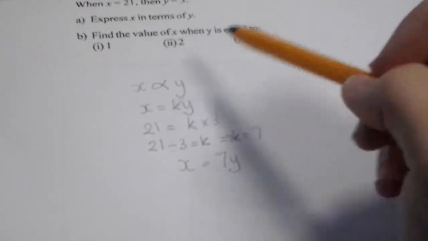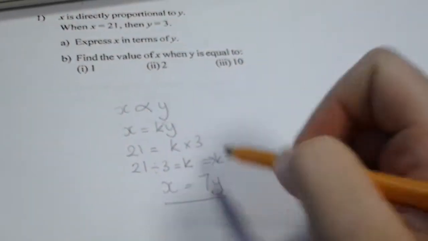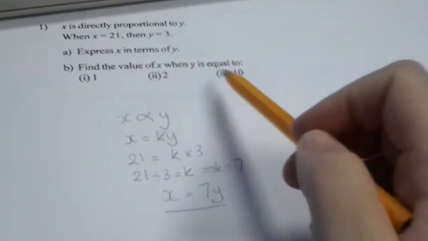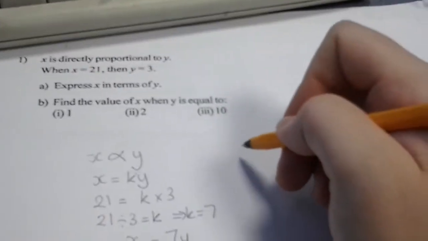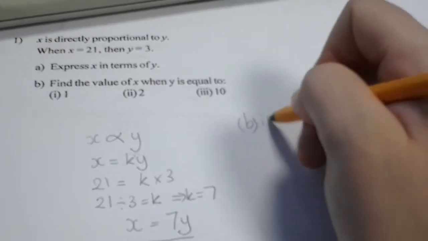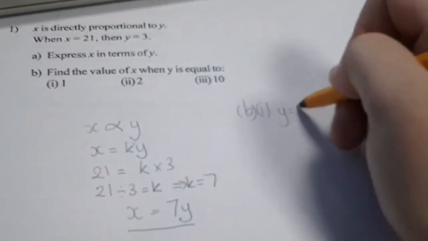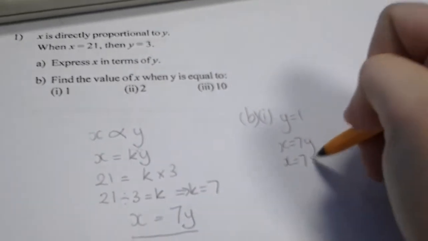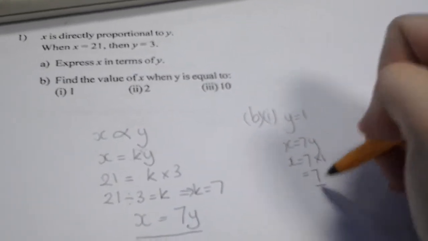So for part B, we have to use this to work out the value of x when y is equal to these three values. So for B part 1, y equals 1 and x equals 7y, so x equals 7 times 1, which is 7.